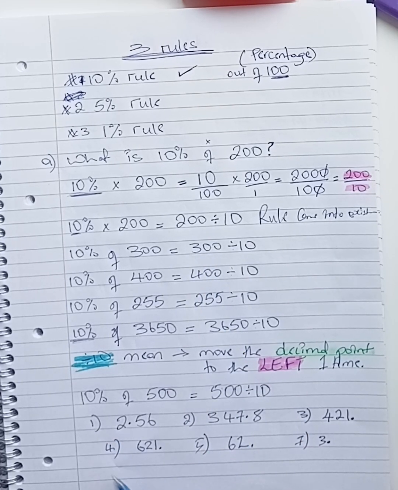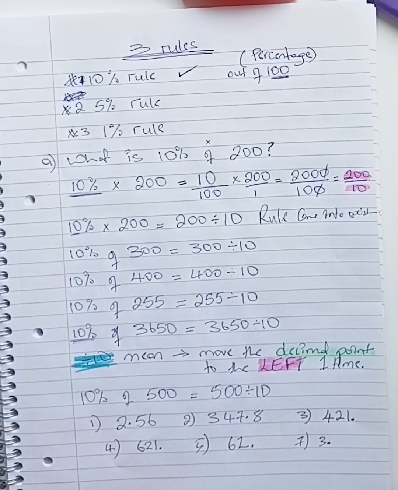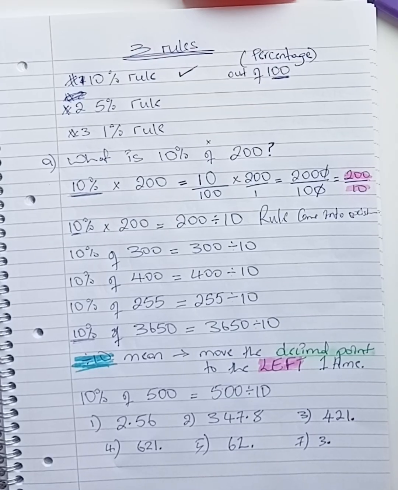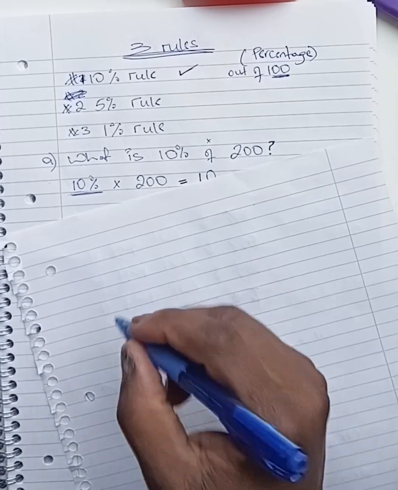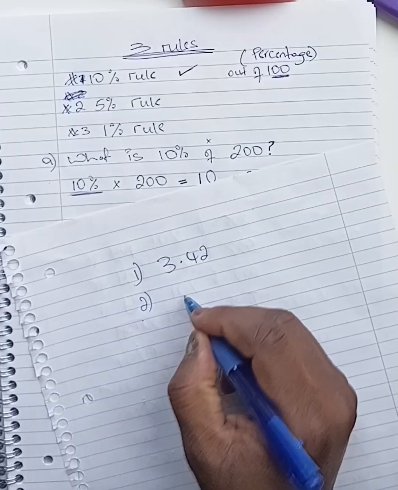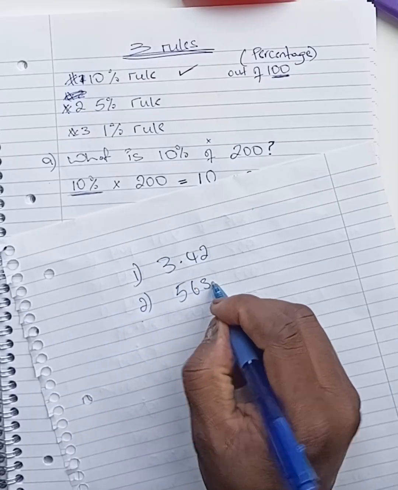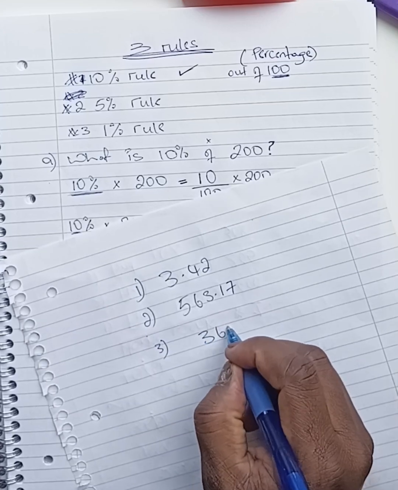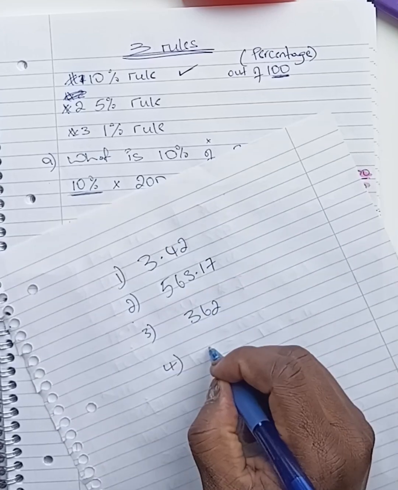So what I've done, I've written some numbers. All right, look at this number. All right, look at this. This is very important. All right, number one, 3.42. Number two, 56157. Number three, 36. Number four.